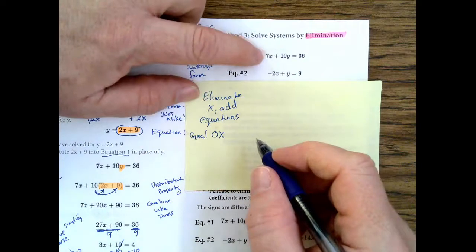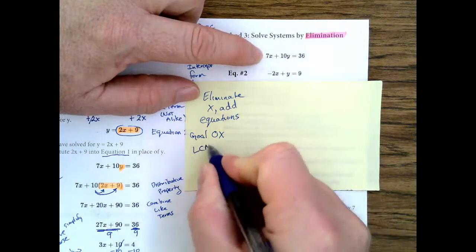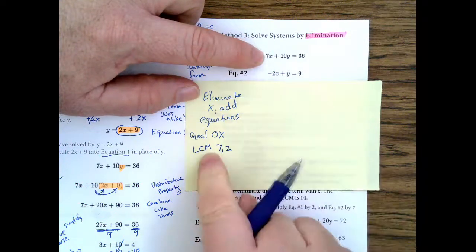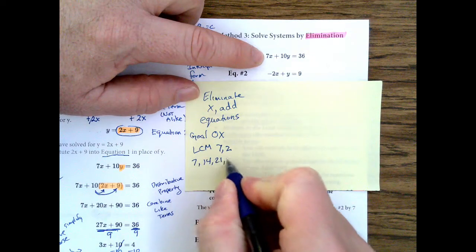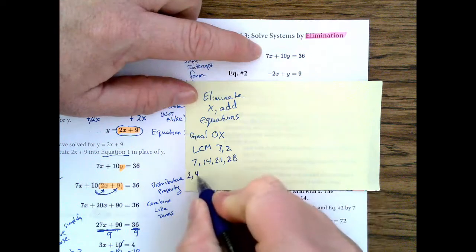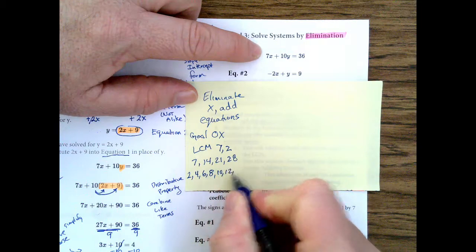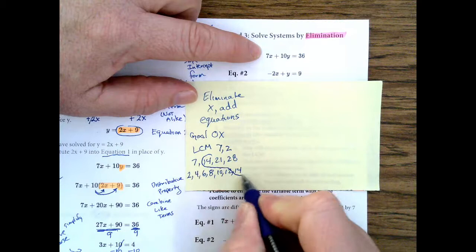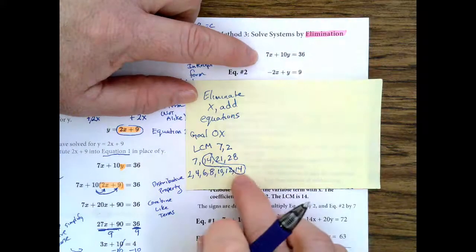Well, I need to find the LCM between 7 and 2. That's multiples. So if I count 7, 14, 21, 28, and I count by 2s, 2, 4, 6, 8, 10, 12, 14. Oh, I see that the first number they both get to will be 14.